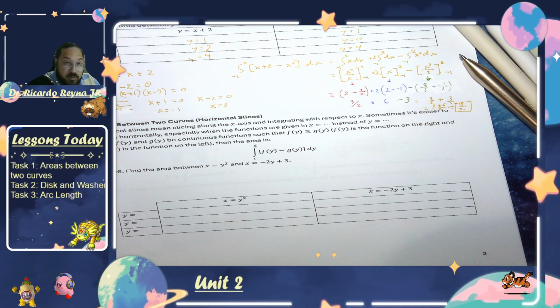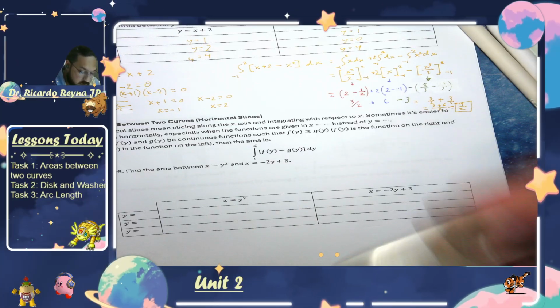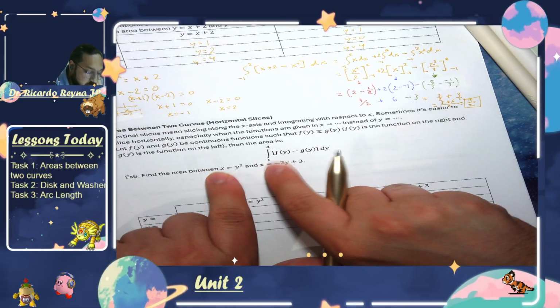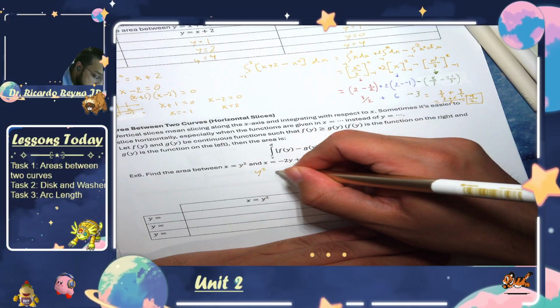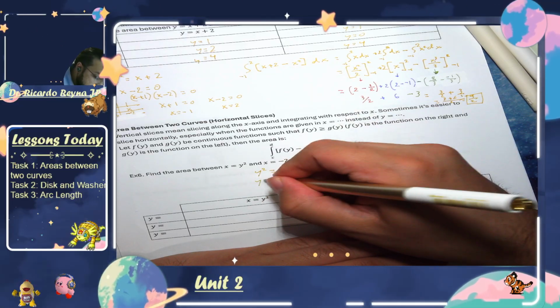So here, similar vibe. We're not given a point where these intersect. So we need to see when they intersect. How do we see? When they eventually cross, when they have the same value. So y squared is equal to negative y plus 3. Throw everything to one side.